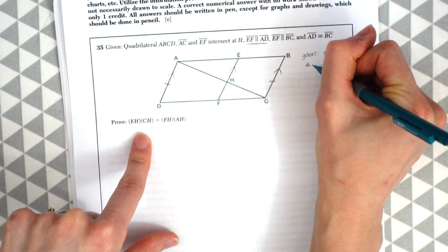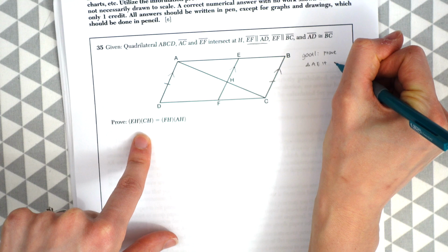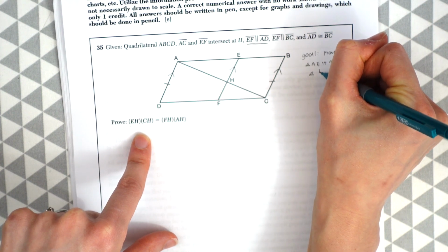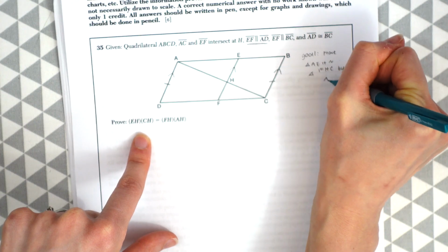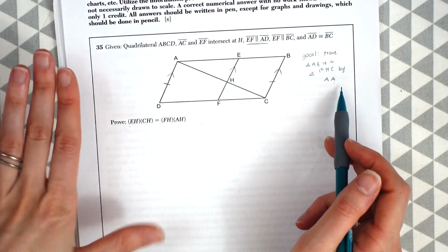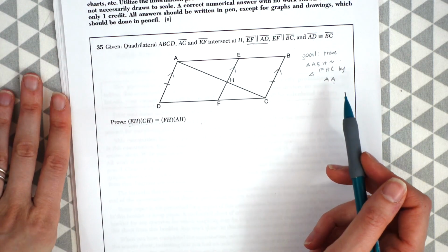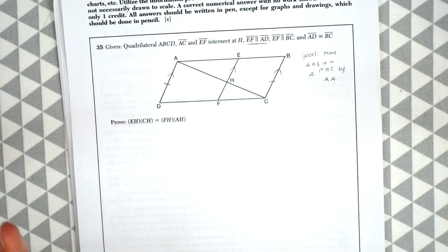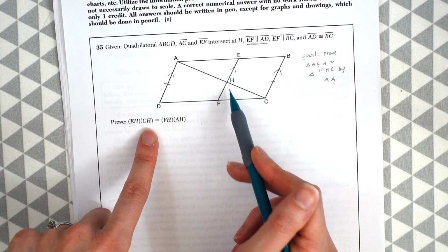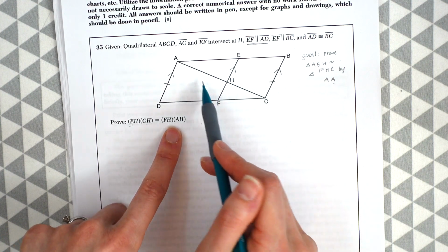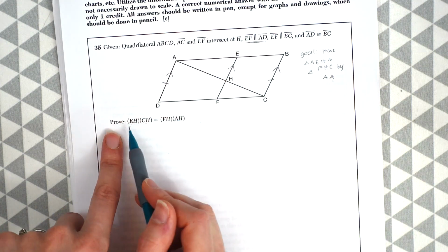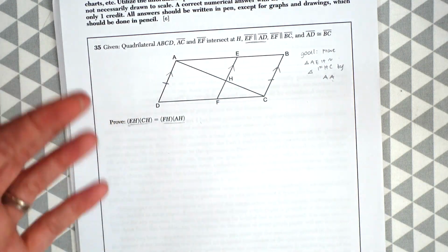prove that triangle AEH is similar to triangle FHC by angle. Once we prove that, we know that the corresponding sides of similar triangles are in proportion, and if we can set up a proportion, we can show that these sides EH, CH, FH, and AH are all in proportion to each other. So that's why we're focusing on these two triangles, because this is what we need to prove.